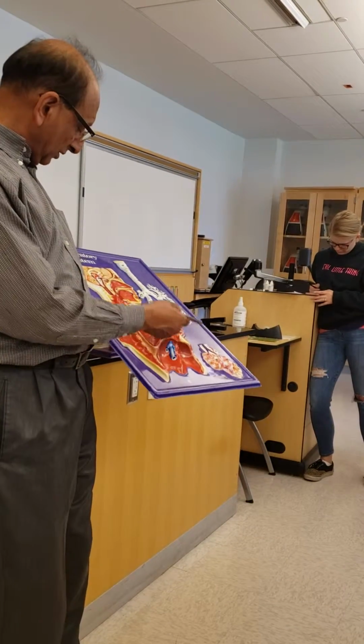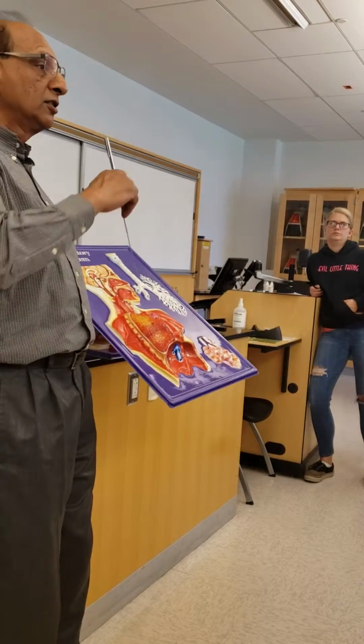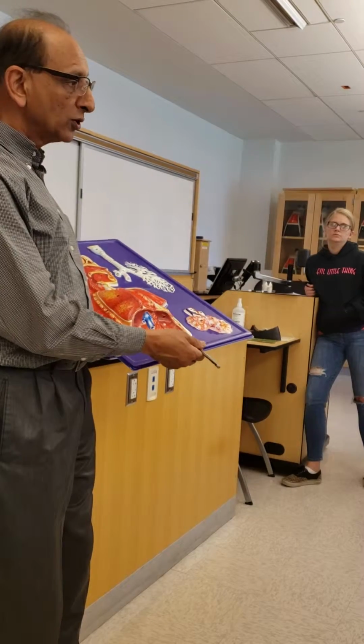Okay. And we know that here's the diaphragm, right? So this esophagus is going on the back side of the heart, and then comes out here, right? To open into the stomach.